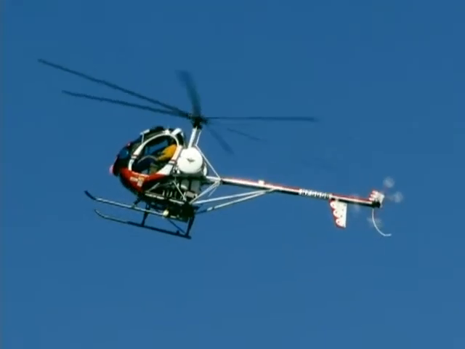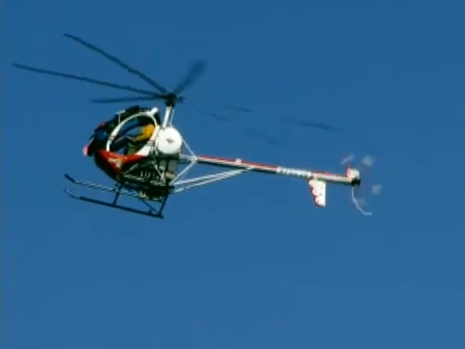Now my airspeed indicator is registering 0 because the pitot tube is out the front of the aircraft, not the back. So I've got to look at my GPS. I'm doing 65 knots across the ground. That's 73 miles an hour right now. Is that right, Rob? That sounds about right to me. Yes, indeed. That's exactly right.